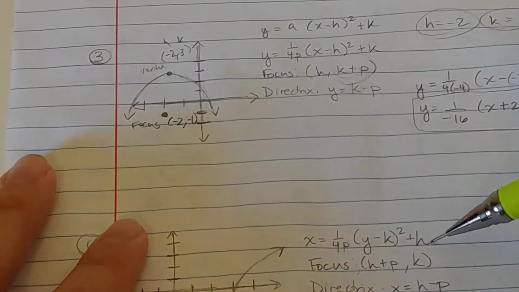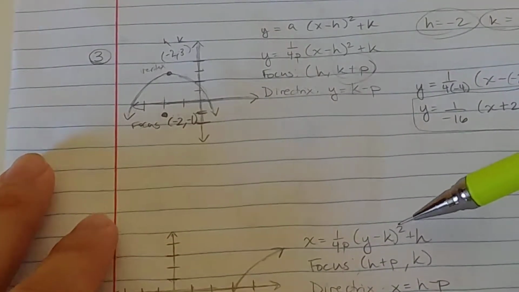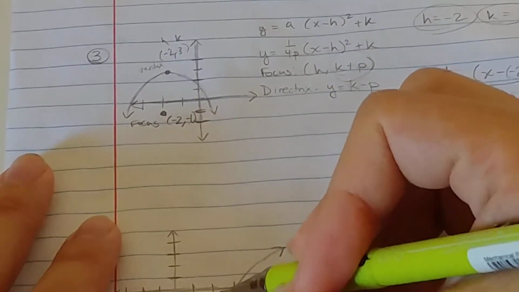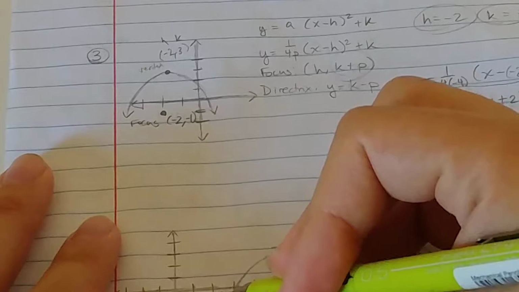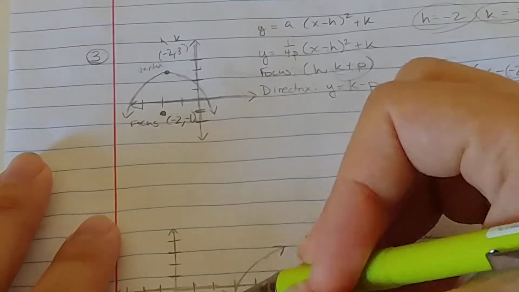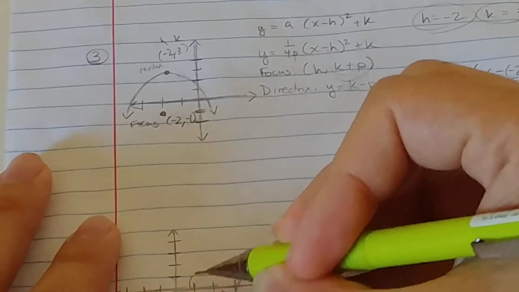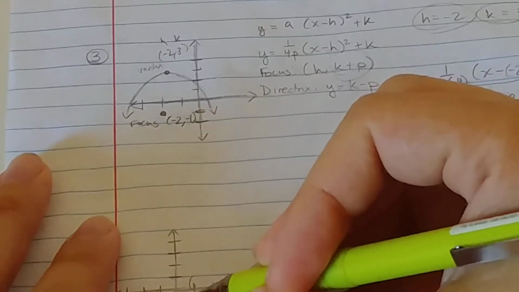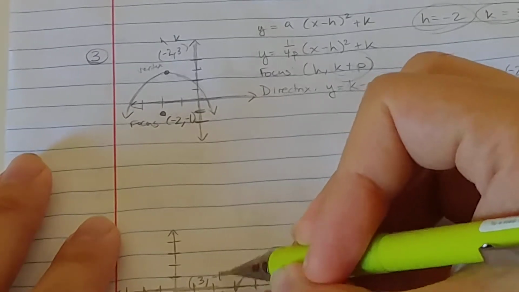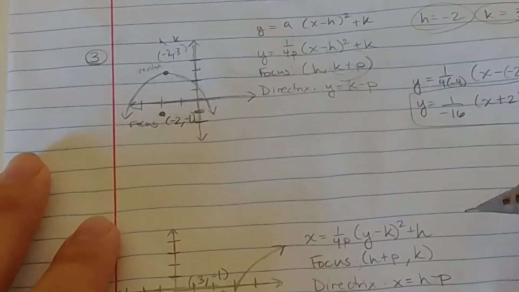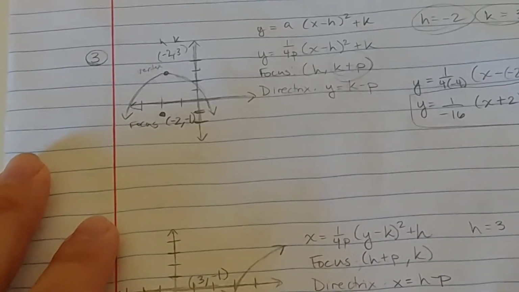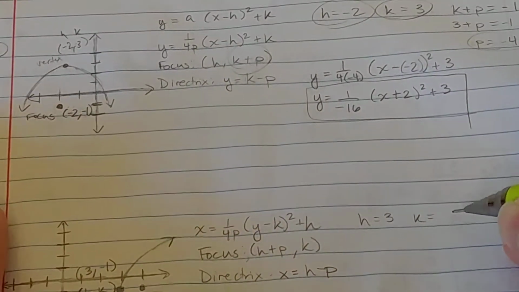Those are the only differences. How do you find the h and the k? Same thing, from the vertex. This point right here is 3, comma, negative 1, so our h is 3 and our k is negative 1.